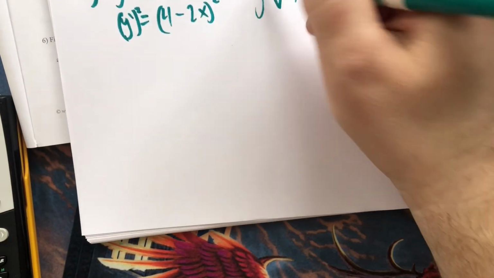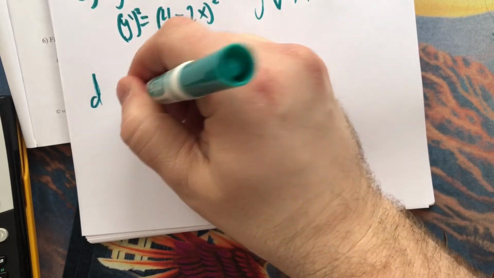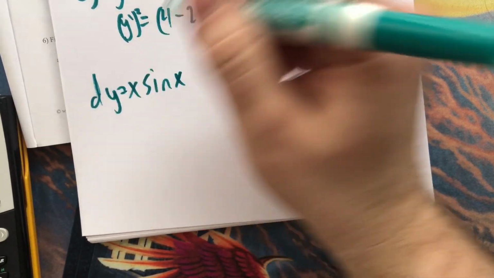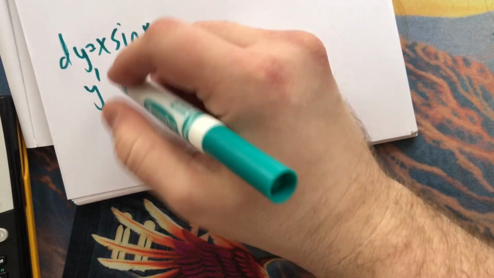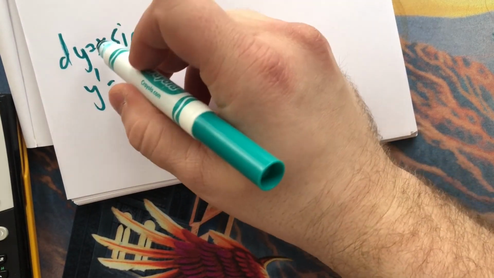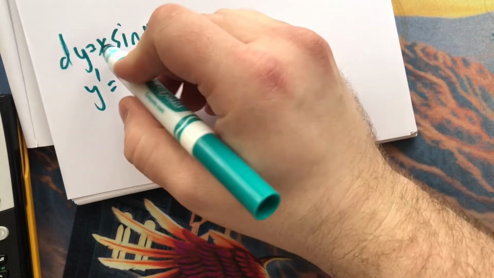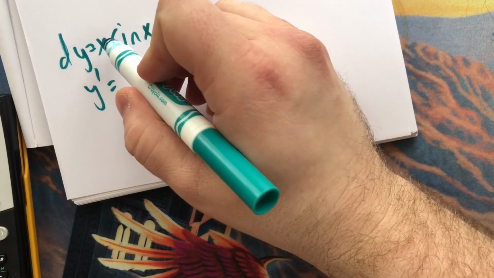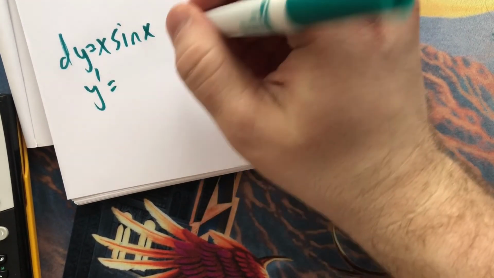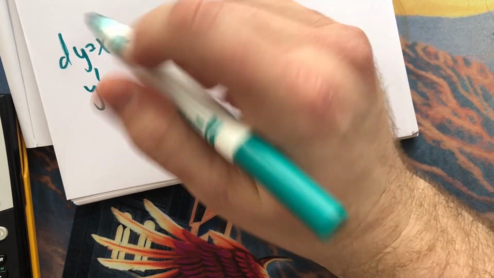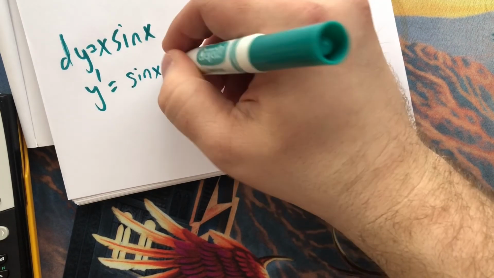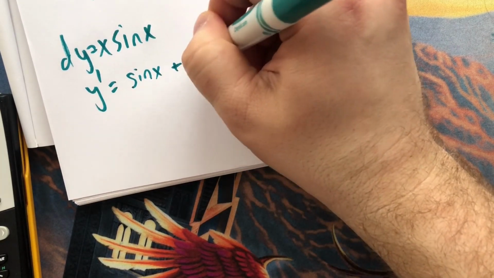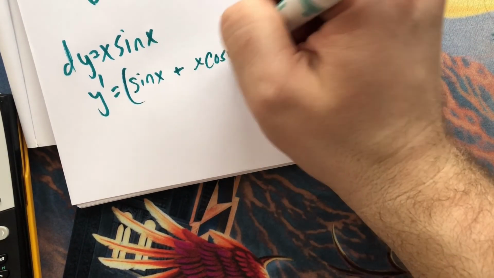D. All right, part D is x sine x. So this one, our y prime is going to be, I'm going to do product rule, and when I do product rule, I take the first derivative first and the second derivative second. I know a lot of people do it the other way around. Totally fine. So 1 sine x plus x cosine x, and then I have to square this.